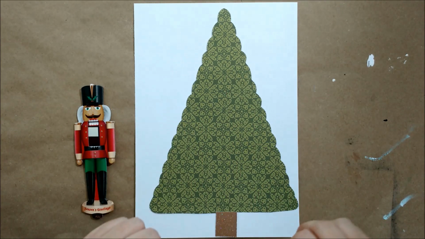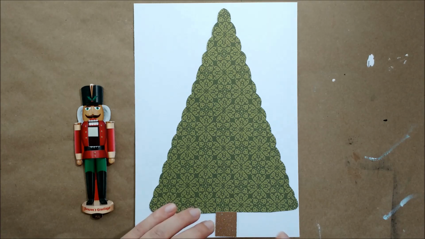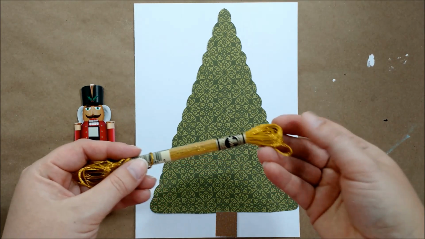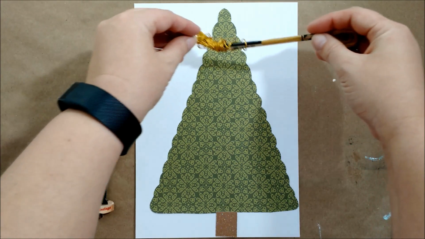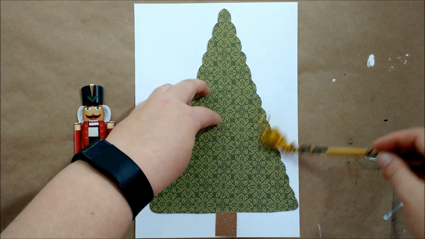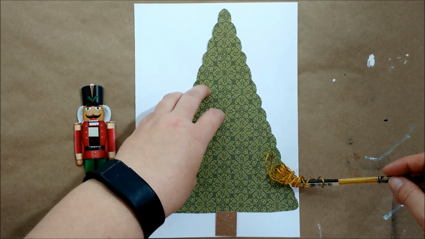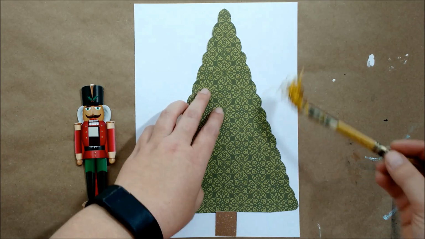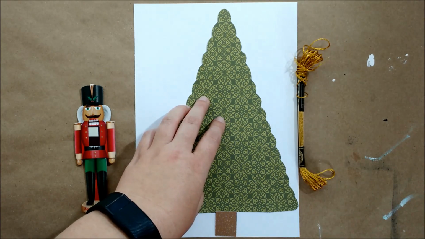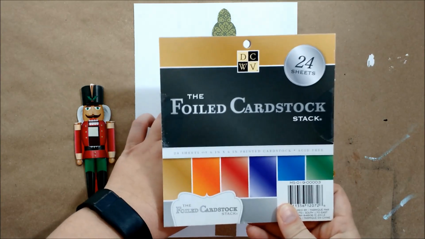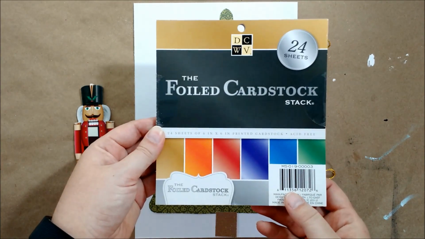So my tree needs decorations. Their tree's huge and beautiful. So I have this DMC metallic floss, and I thought this would make really pretty tinsel to kind of drape back and forth around the tree. And in fact, I might actually wrap it around so that it is more true to form. And then I have this foiled cardstock from DCVW, Die Cuts with a View.